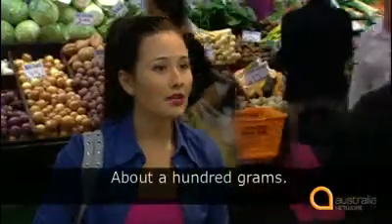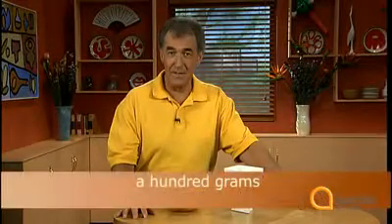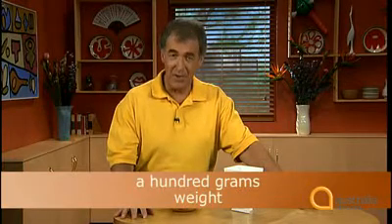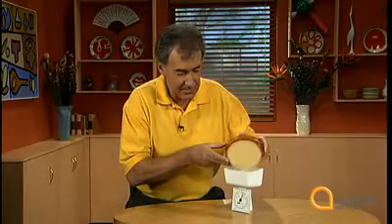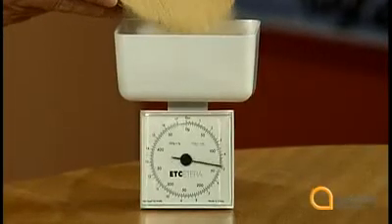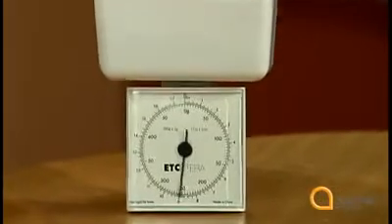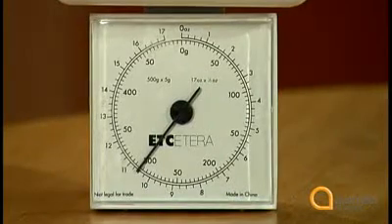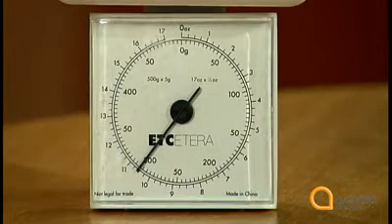Listen to what Anne says in reply. About 100 grams? She would like about 100 grams. 100 grams is a weight. She wants that amount measured on the scales. Here's some sugar. Let's see how much it weighs. It weighs about 300 grams.